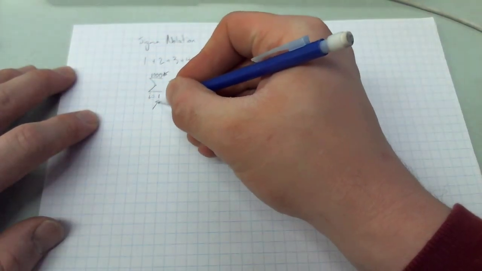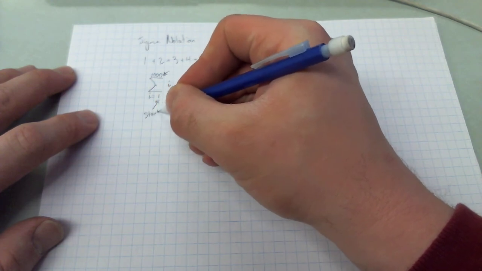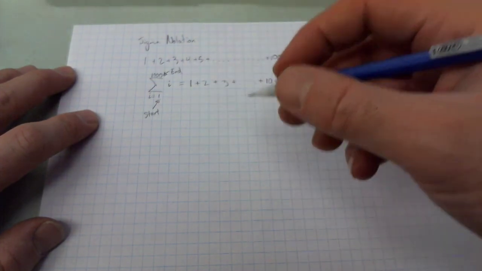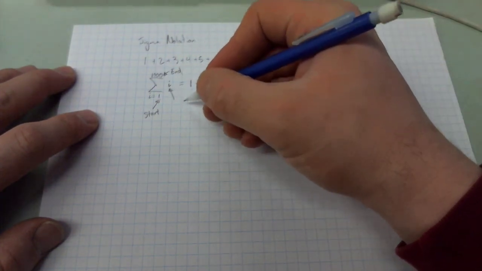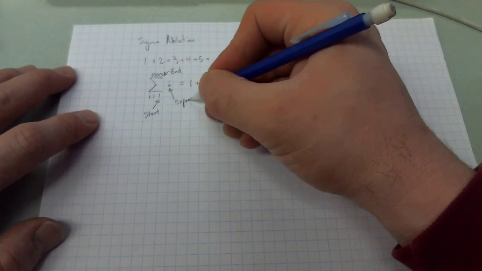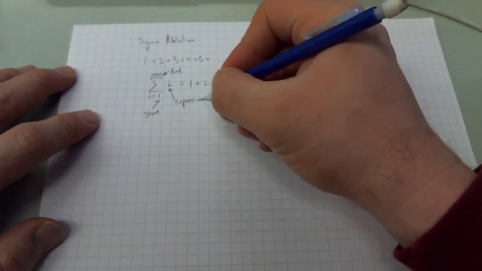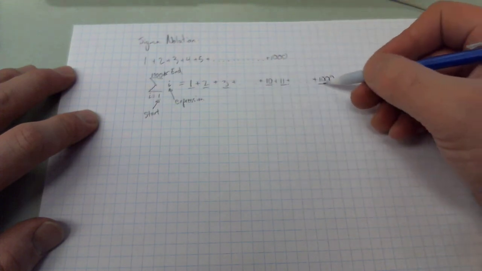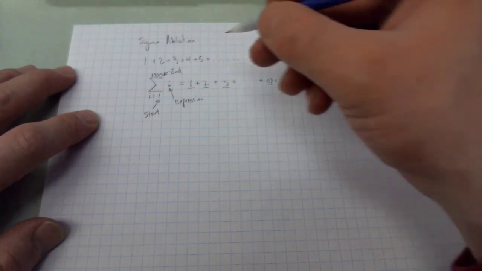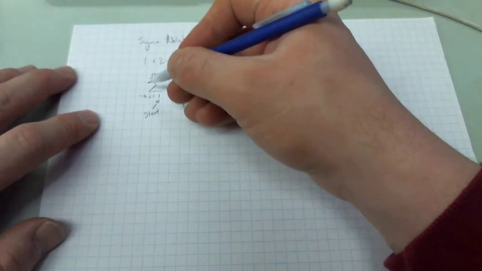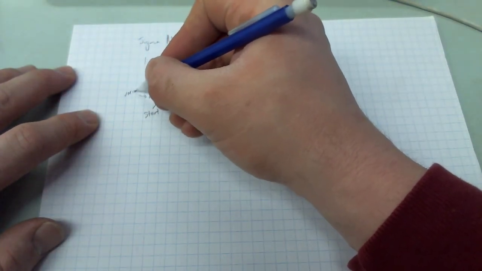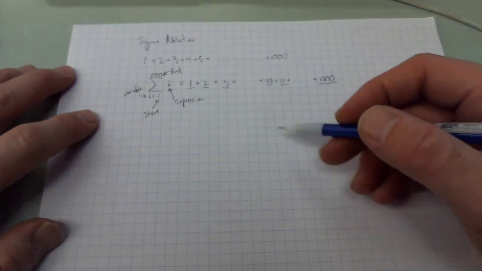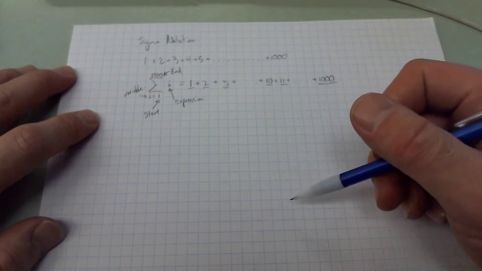So there's a start of a sigma expression. There's an end of a sigma expression. There's an expression in between, which is going to create all of these terms. And that expression is often written in terms of a variable. And it's the variable that we allow to increase from the start to the end. Each of these terms are added up.